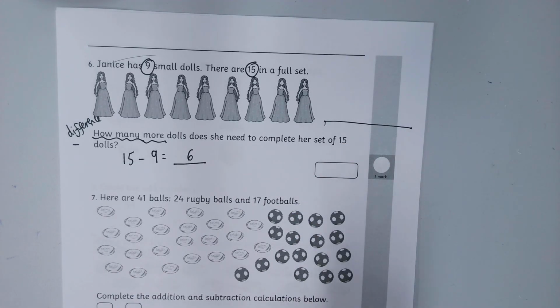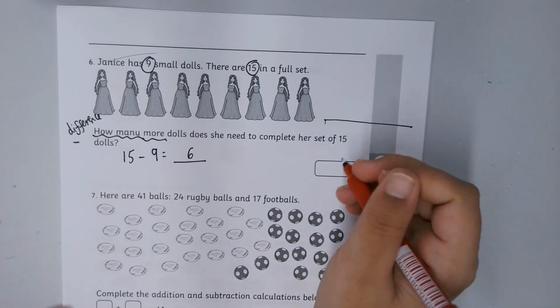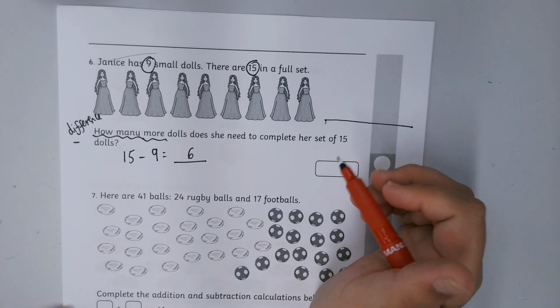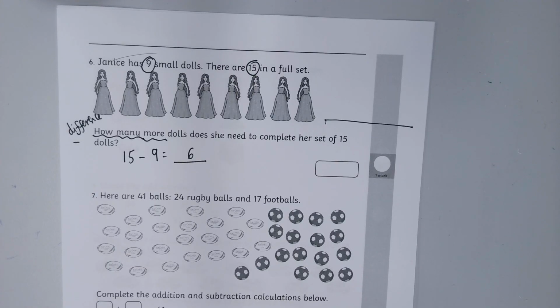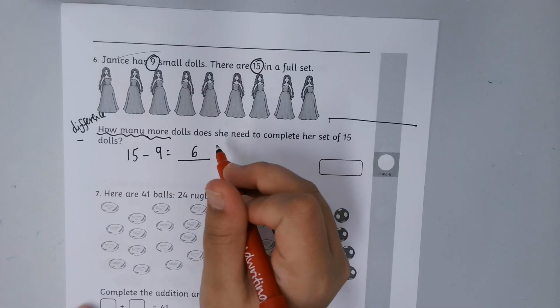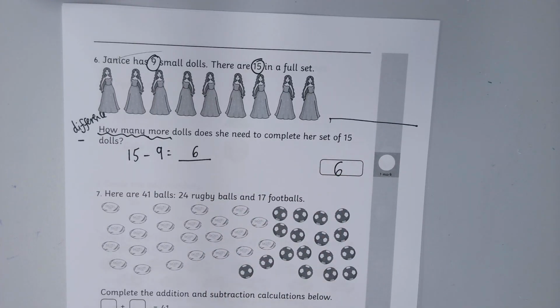I can also do that quite quickly because 15 take away 10 is 5 and 9 is 1 less. Okay, so, sorry about that. 15 take away 9 is 6. Janice needs 6 more dolls to complete her set of 15.